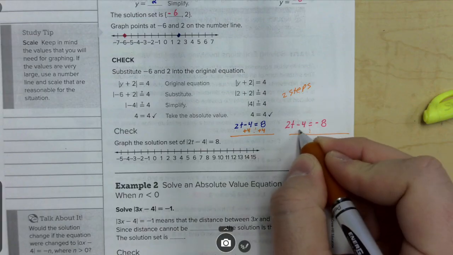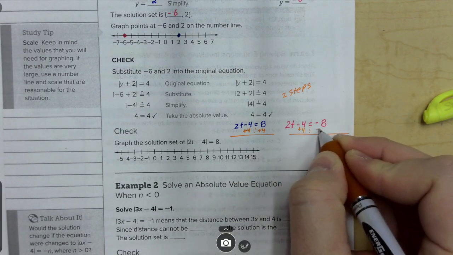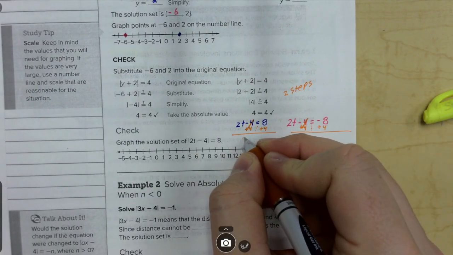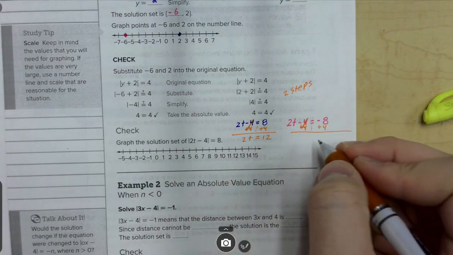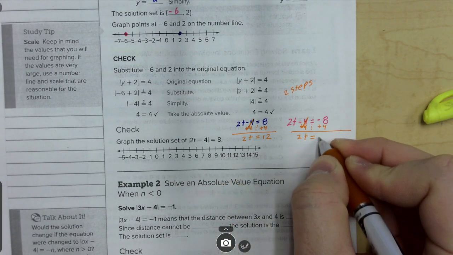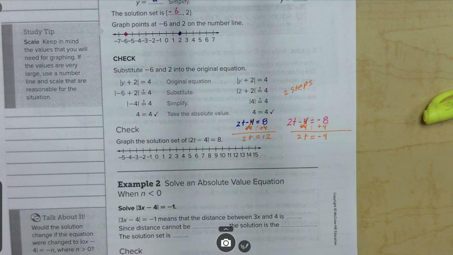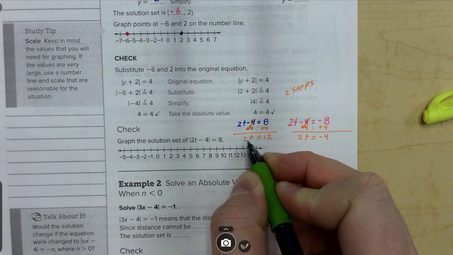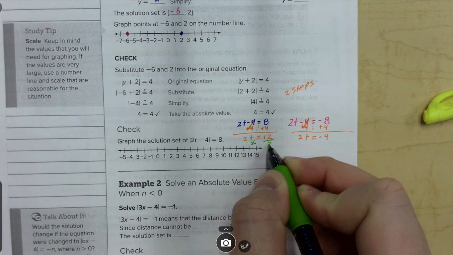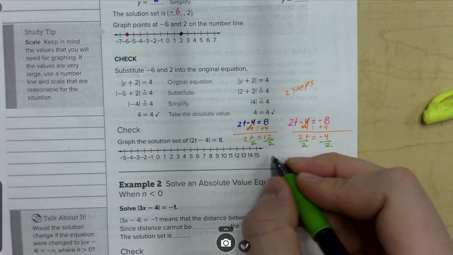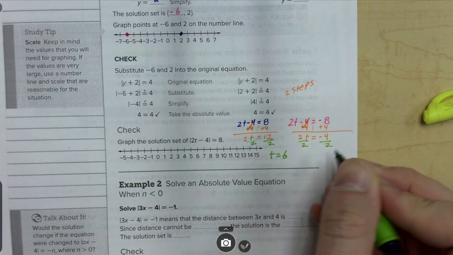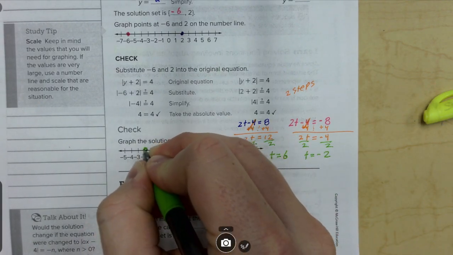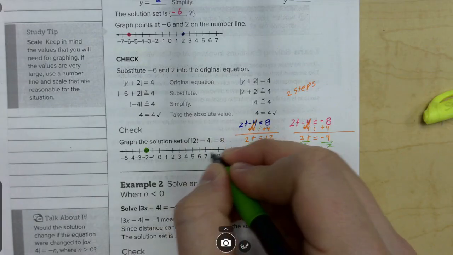Over here, I want to get rid of that -4, so we're going to add a 4 over here, which lets us add a 4 over here. Cancel, cancel. We get 2t equals 12, and we get 2t equals -4. From here, same step for both of them. We're going to do the opposite of multiply by 2. We're going to divide by 2. And that gives us t equals +6 and t equals -2. So our solution set is -2 and +6.